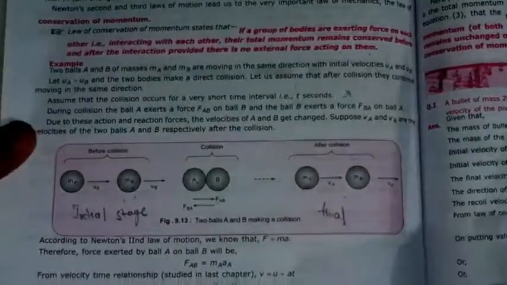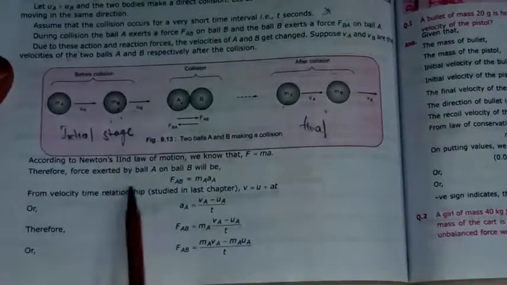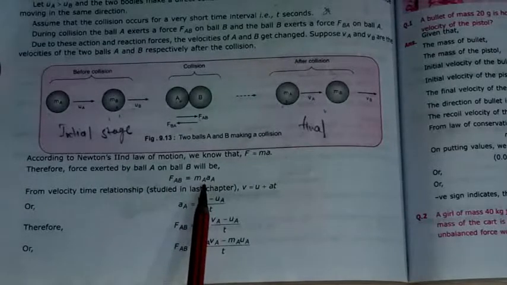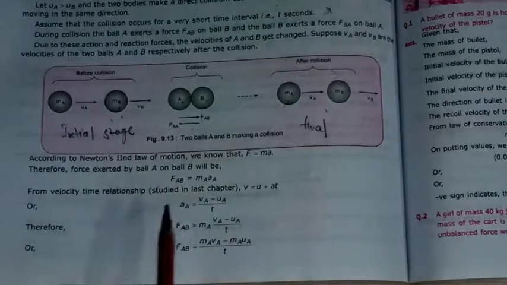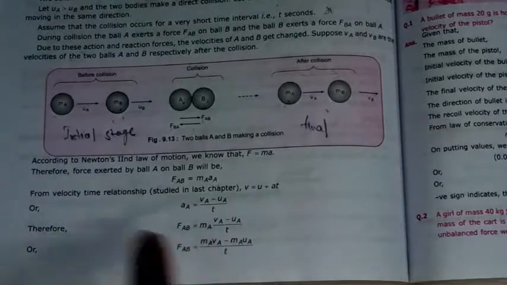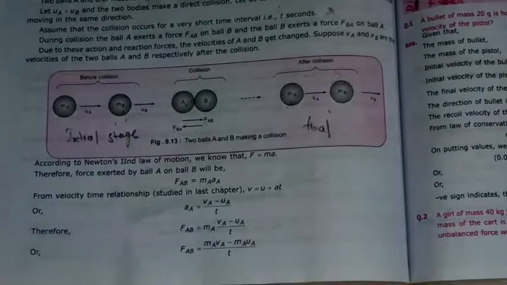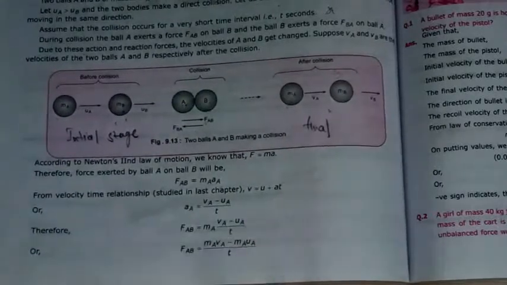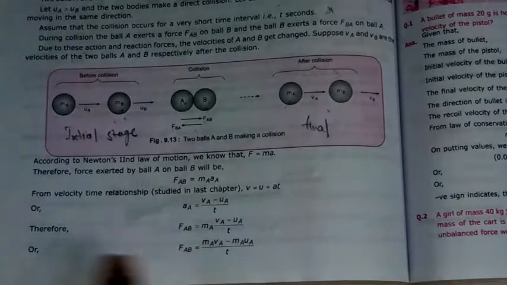Okay, according to Newton's second law of motion, we know that F is equal to ma. Therefore, the force exerted by ball A on ball B will be FAB is equal to ma, where m is mass and a is acceleration of ball A. From the velocity relationship, v is equal to u plus at. This is the first law of motion. So a is equal to (v minus u) upon t, so aa is equal to (VA minus UA) upon t. Therefore FAB is equal to ma (VA minus UA) upon t.